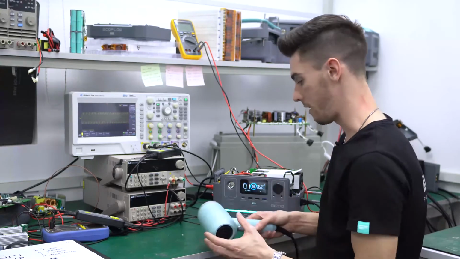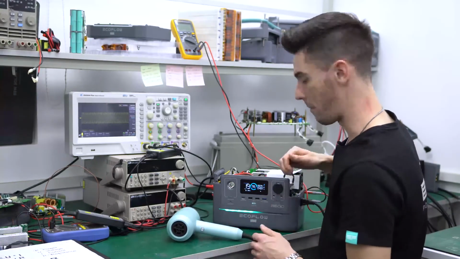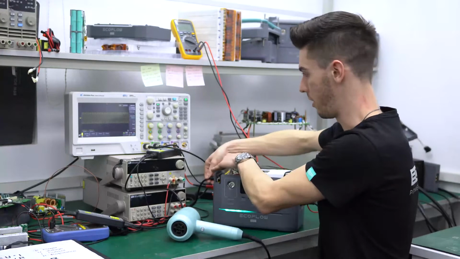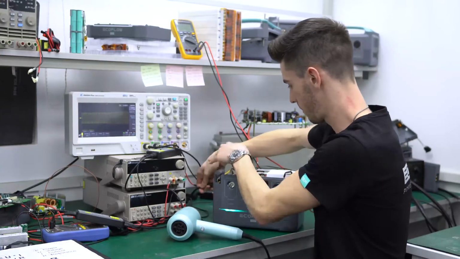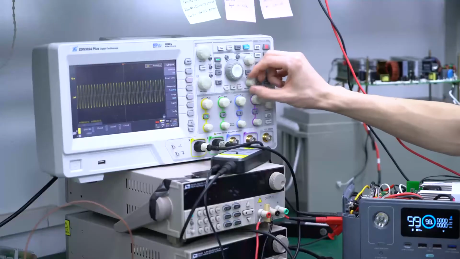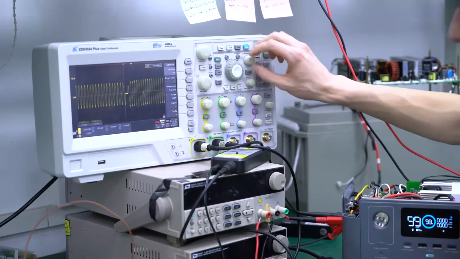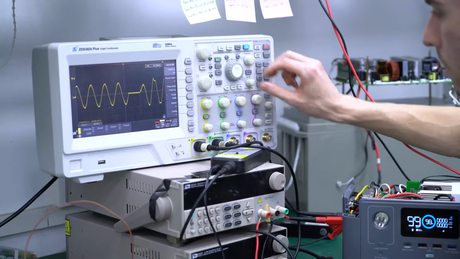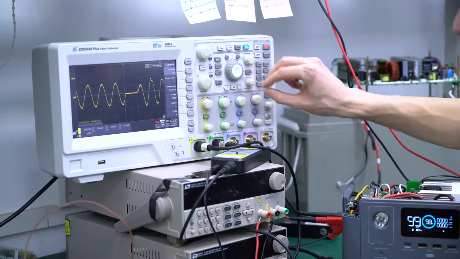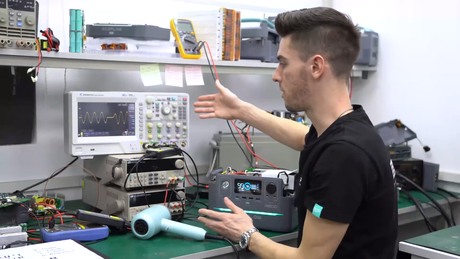We're at 470 watts again. What I'm going to do is disconnect the AC input. So you can see here, this is the actual point when the AC input got interrupted. So the delay is under 30 milliseconds.